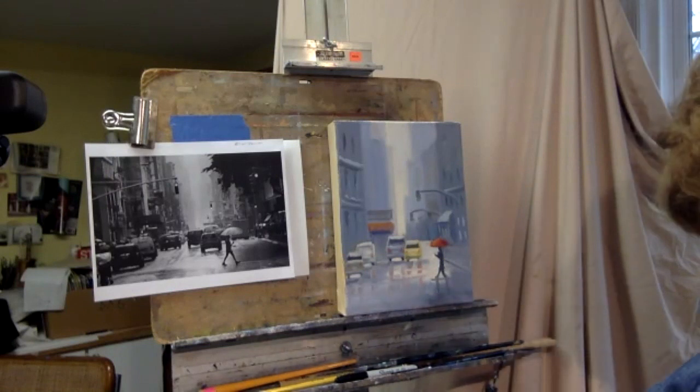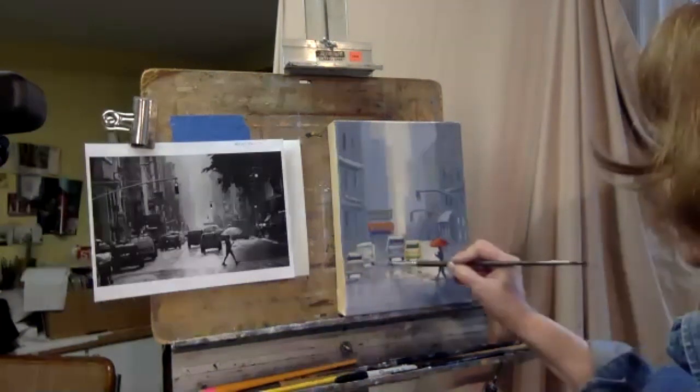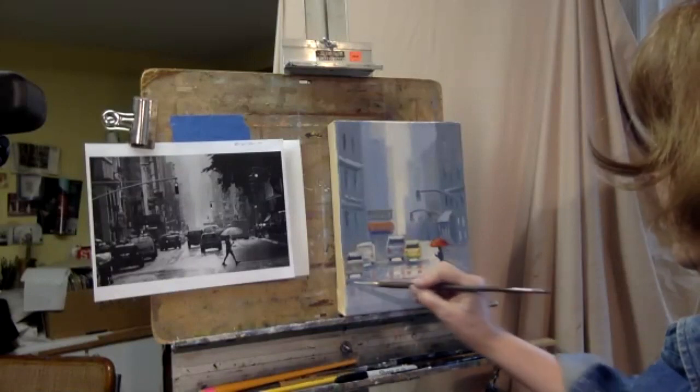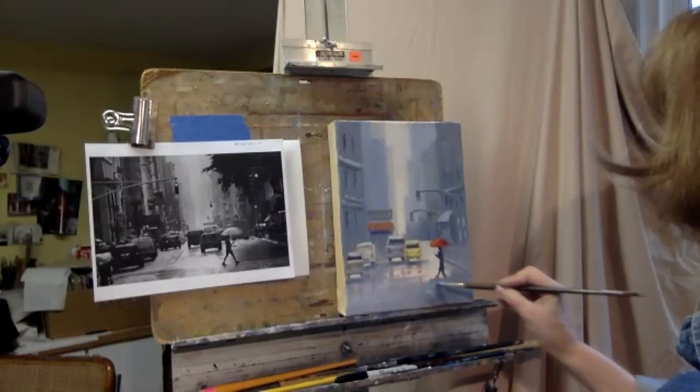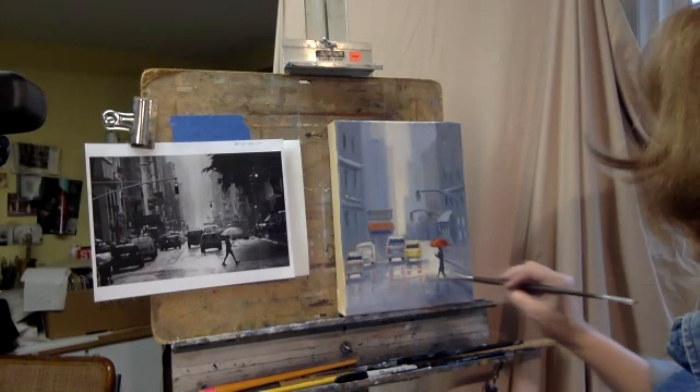I think the shadow under the cars isn't dark enough. That light under the tires won't show up unless it's dark. So I'm going to get a little darker again. And this is the refinement area. This is where you're starting to put stuff down and refine what you have.